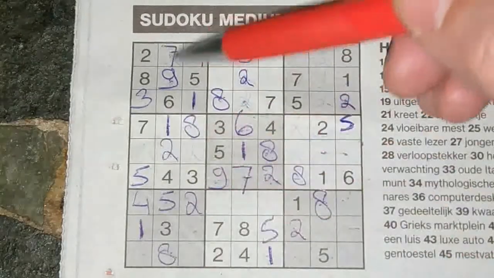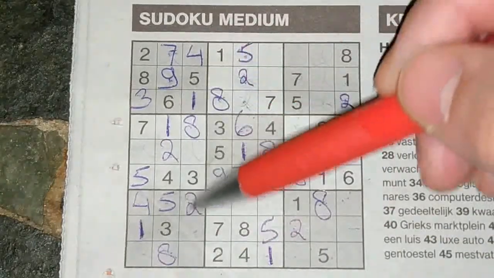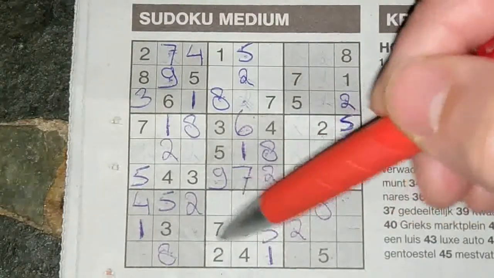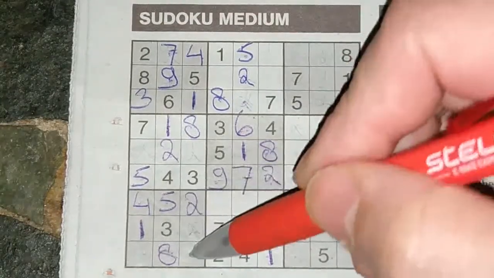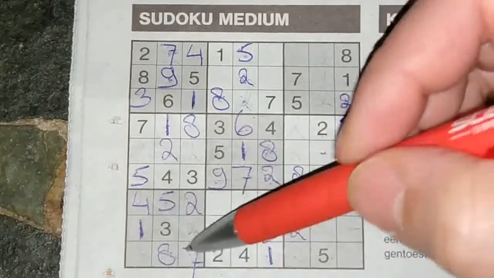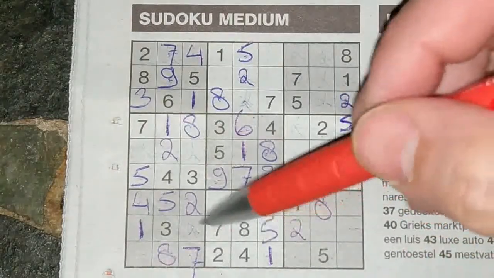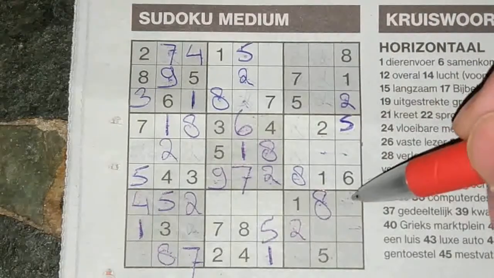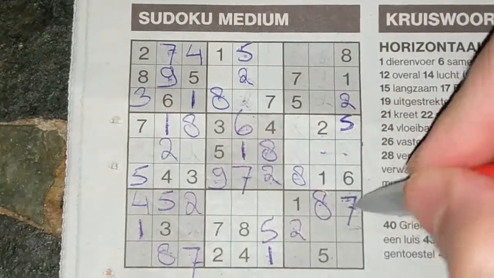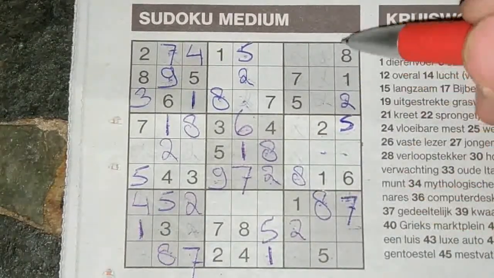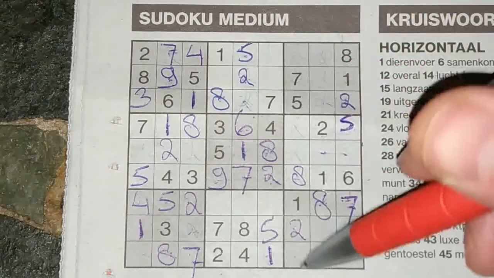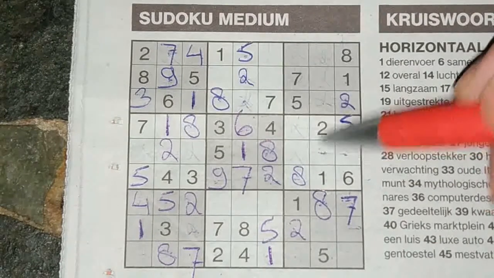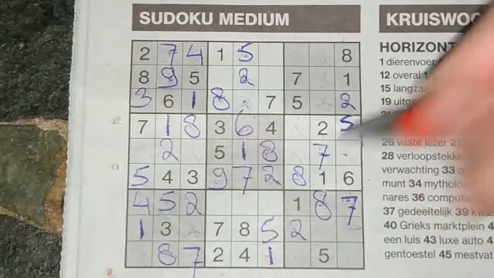7 in this column, 7 in the second column. So in the third column, the only two places for a 7 are here and there. But I see here 7, no 7 there. 7 should be here. 7 in this row, 7 in the row above. So in that row, the only place for the 7 should be there. 7 in the last column, 7 in that column. So in the column between, the only place for the 7 should be here.